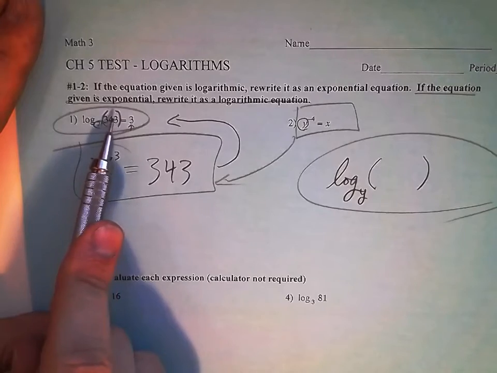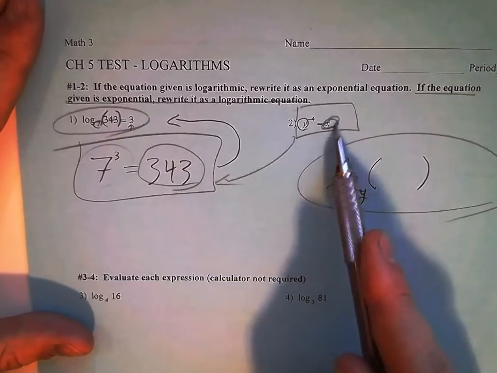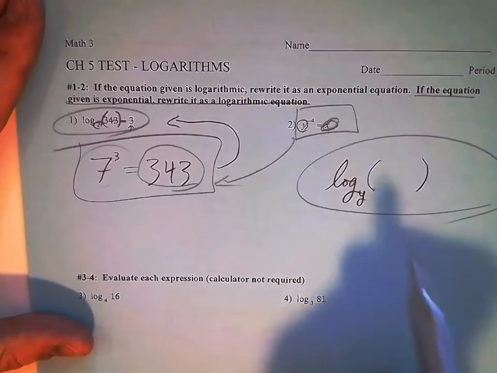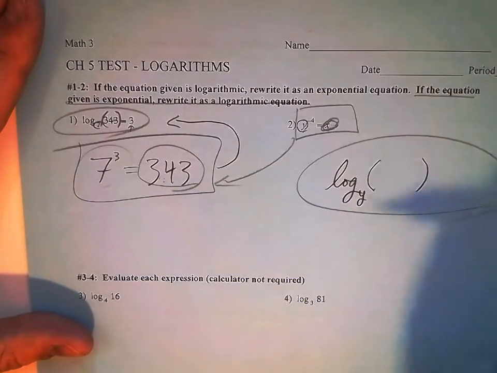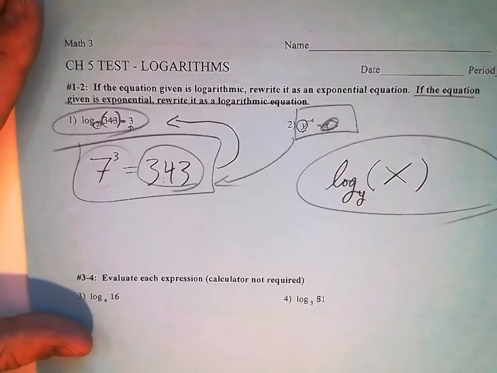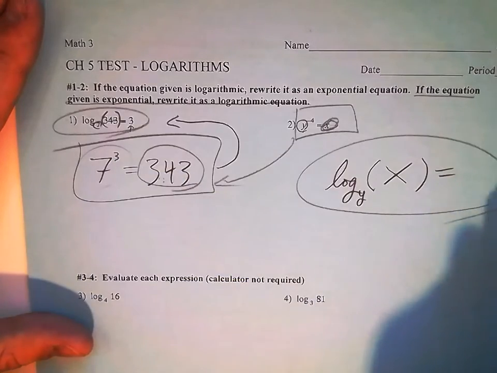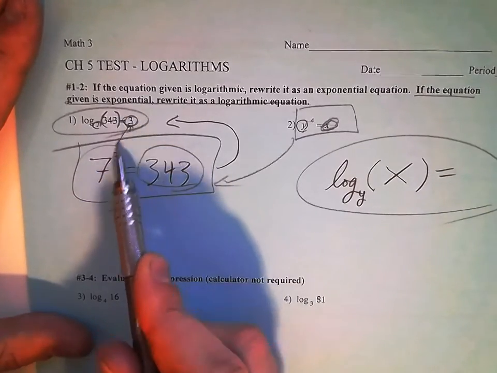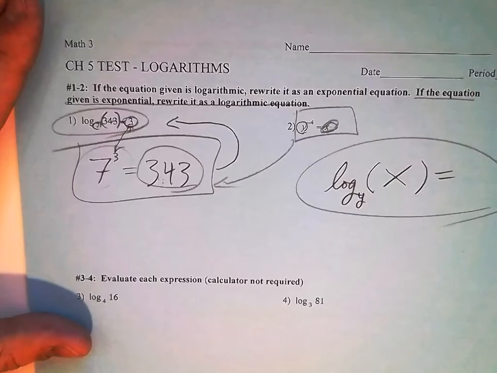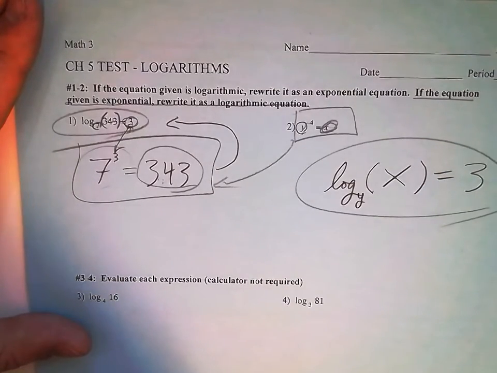On this one it was the 343, which was this part, which is the x over here. The x here is where the 343 is here. So we're going to put the x in there equals, what's the answer to the log? The answer to the log is the exponent on the exponential form. So the answer is 3.